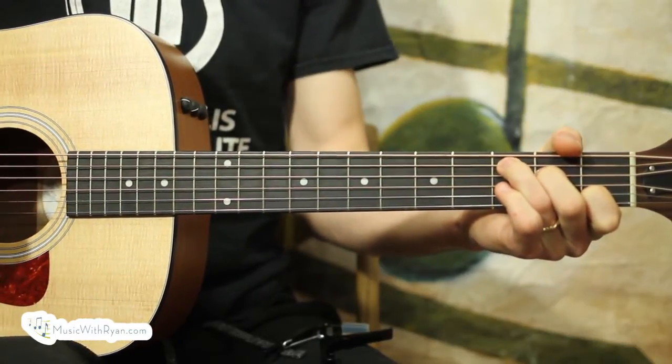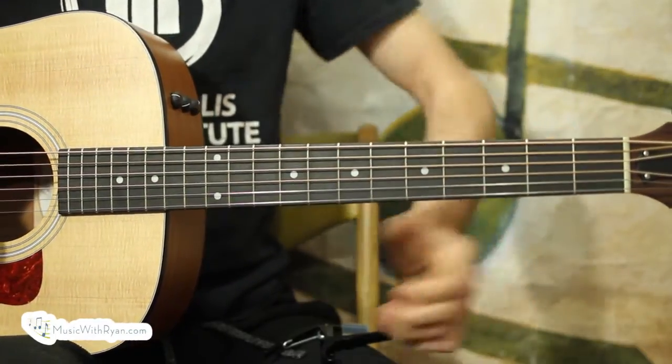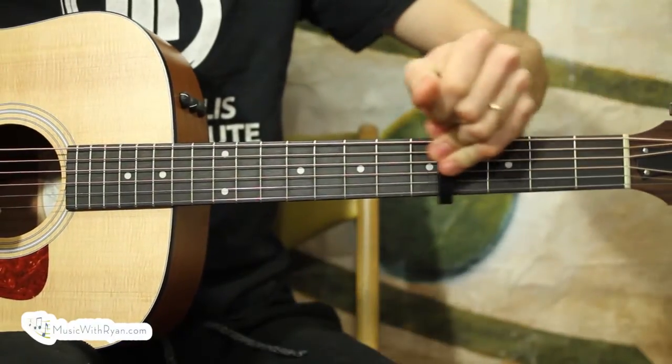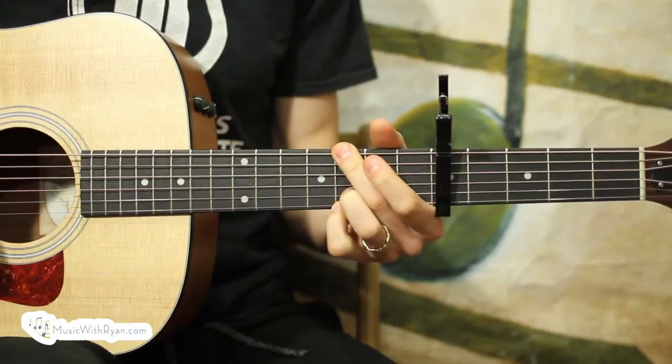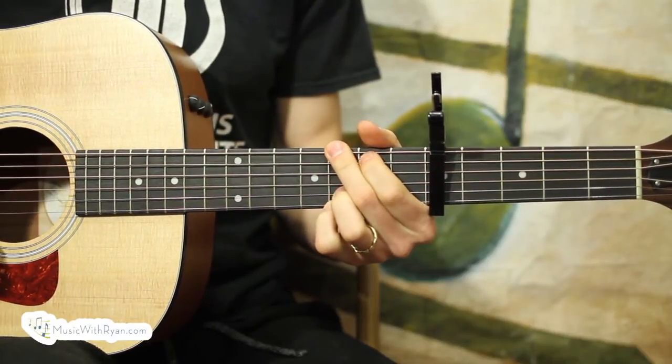And it sounds fine. I mean, it's still in the same key, but the tonality of the chord. And maybe you don't like your F chord. Maybe you don't like to play F. You can still play in your G shape, and it sounds way different up here.